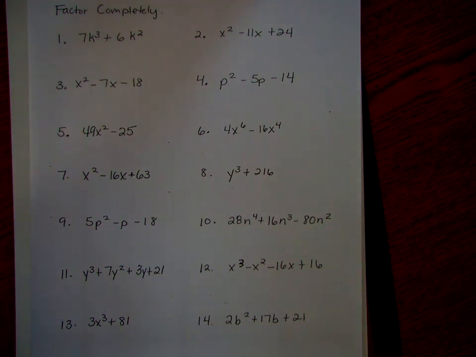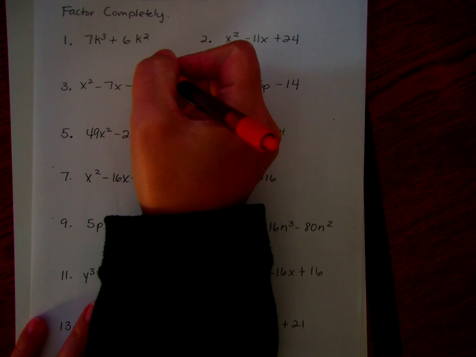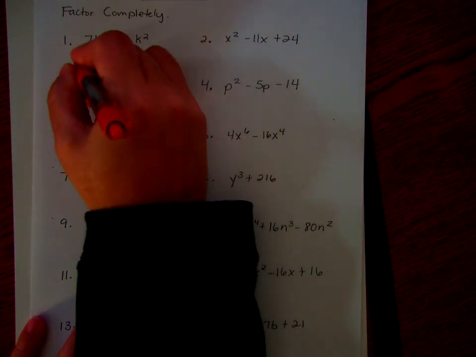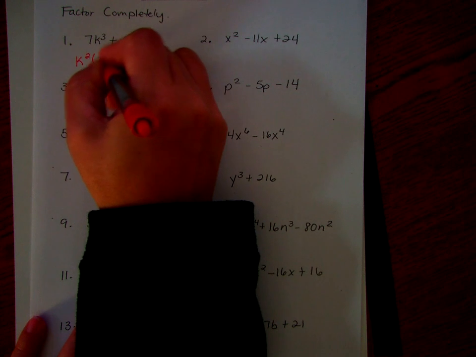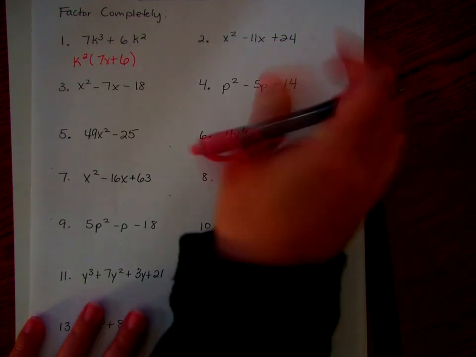Hey guys, we are going to go over factoring, all sorts of different problems, okay? So tomorrow on your quiz, you're going to see everything. So let's look at number one. You look for a GCF first. I see they both have k's, so I'm going to take a k squared out. 7x plus 6 is left over, and you're done.